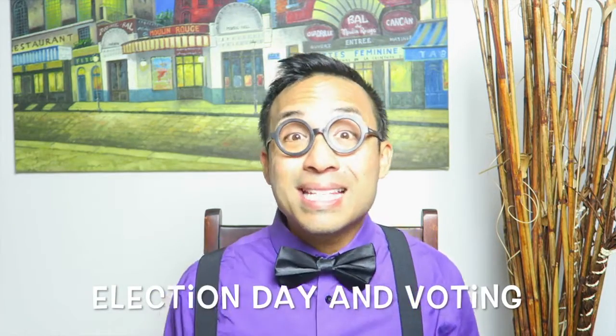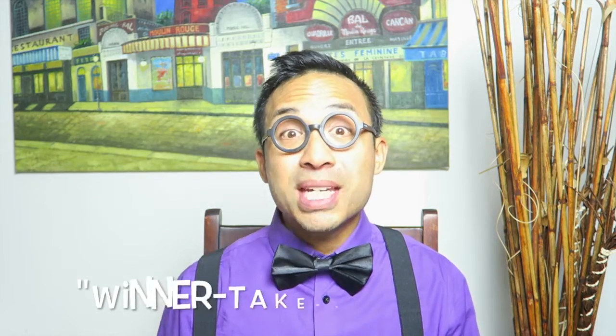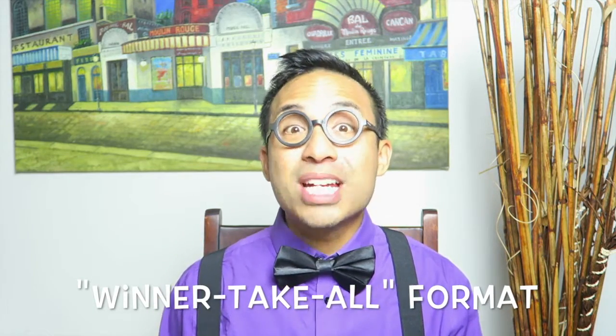Now that we know the magic number, let's talk about how the Electoral College voting works. Math! On election day or before, citizens all over the country vote for their choice for President of the United States. Each state then tallies the total number of votes for each candidate. Most states, except for 2, have a winner-take-all format.